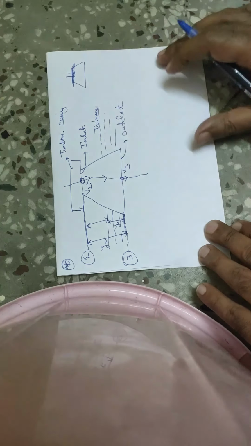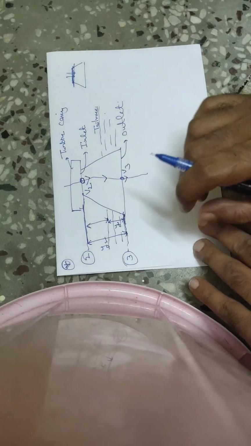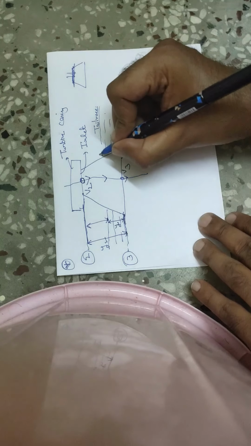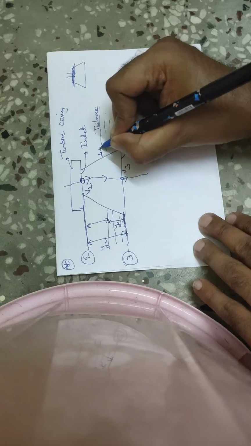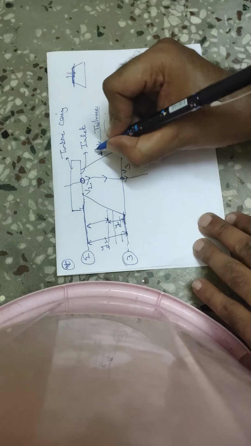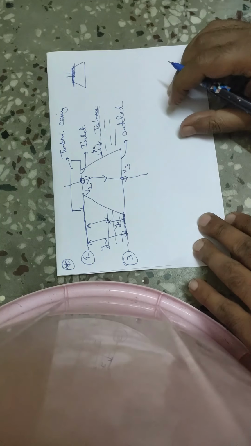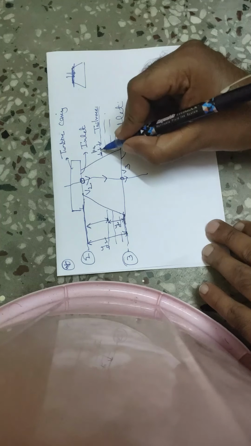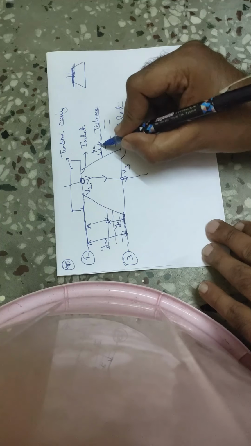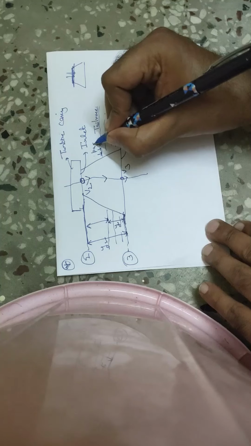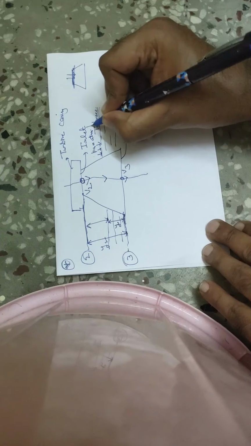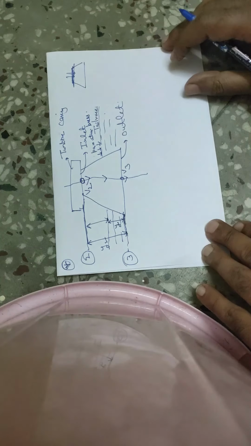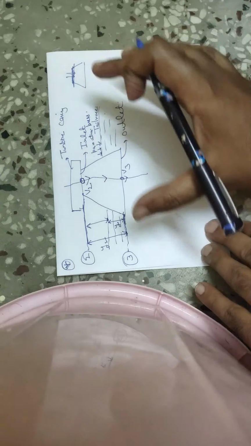In this direction your water is moving. And last but very important, above the tail race at this point the pressure will be PA. So the tail race is at pressure PA, and PA is nothing but your atmospheric pressure. So this is the diagram and we will start from here.